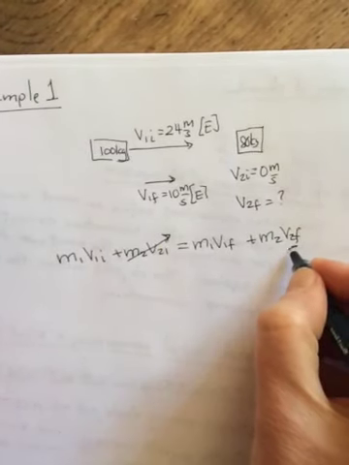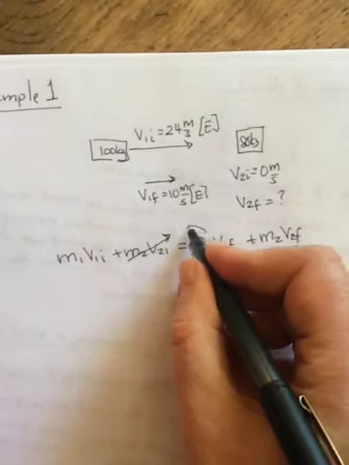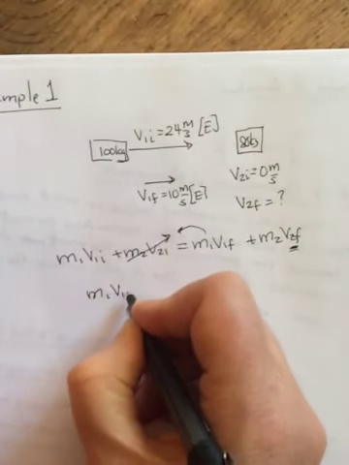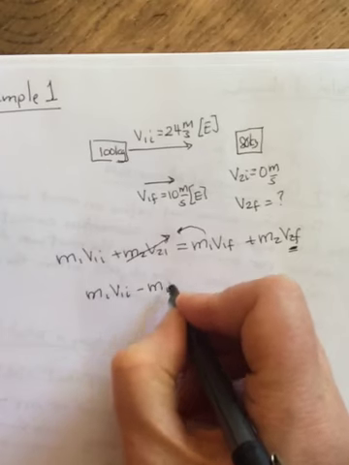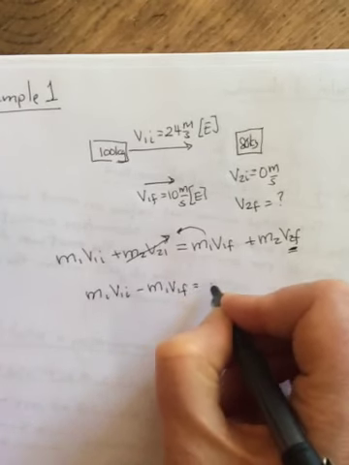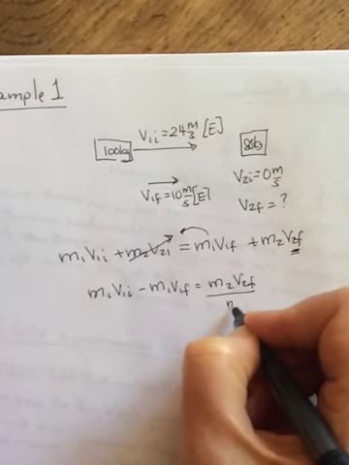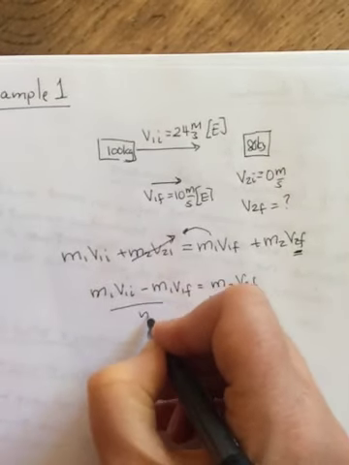And we're looking for V2F, so we're going to take our M1V1F over. So it'll become M1V1 initial minus M1V1 final is equal to M2V2 final, and then divide both sides by M2.